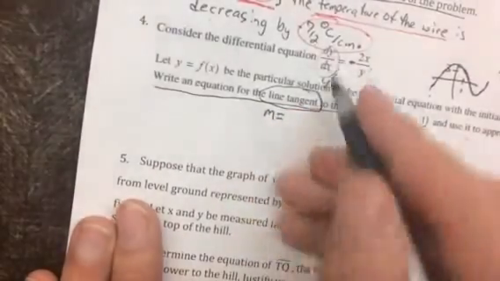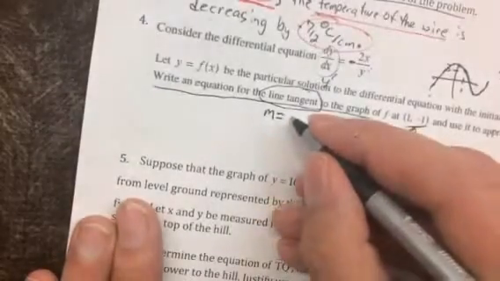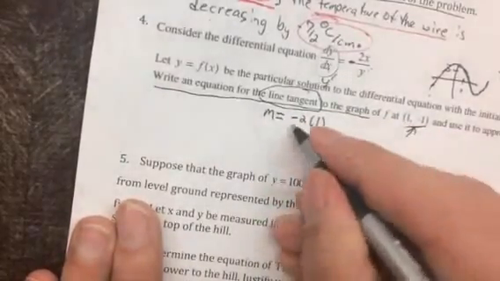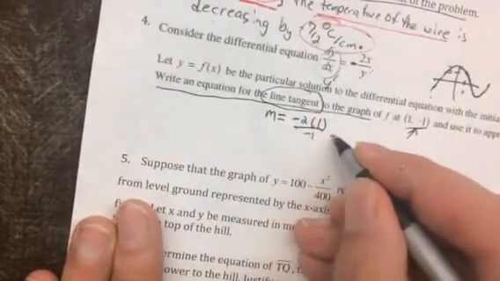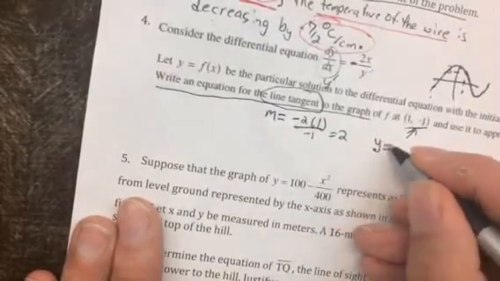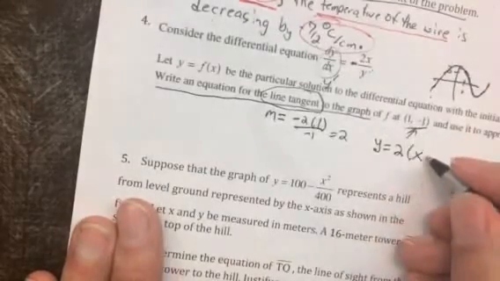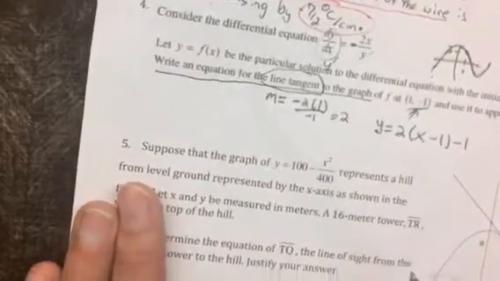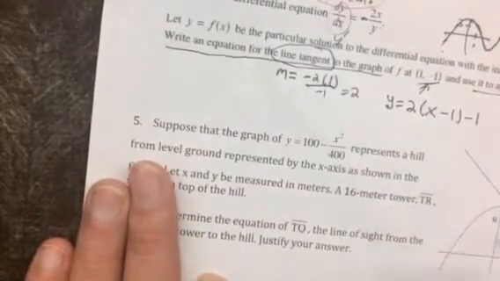So the slope is going to come from the derivative. The derivative tells us the slope. So it's going to be negative 2 times 1, that's the x value, divided by the y value, which is negative 1. So this is 2. The slope is 2, and so the equation of the tangent line is y equals 2 times x minus x1 plus y1. Okay, so there is our tangent line, and we need to approximate f of 1.1.